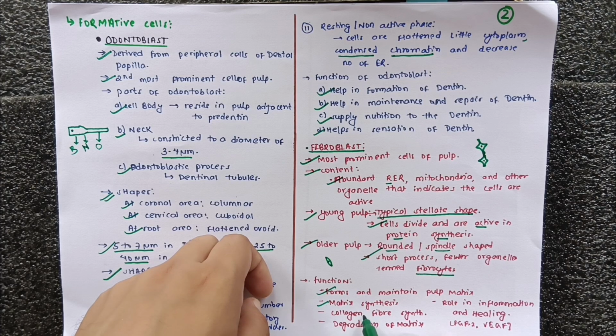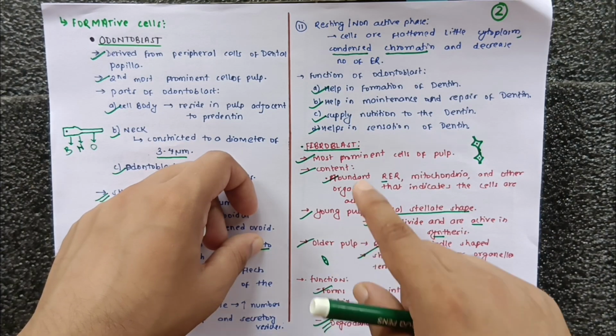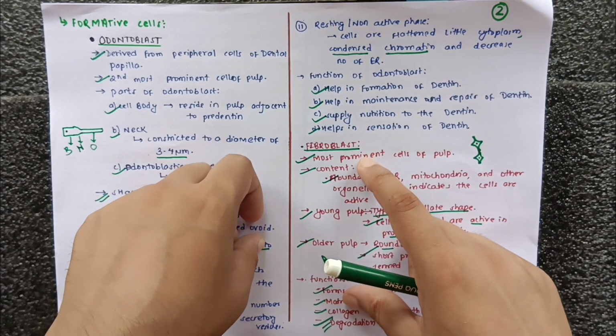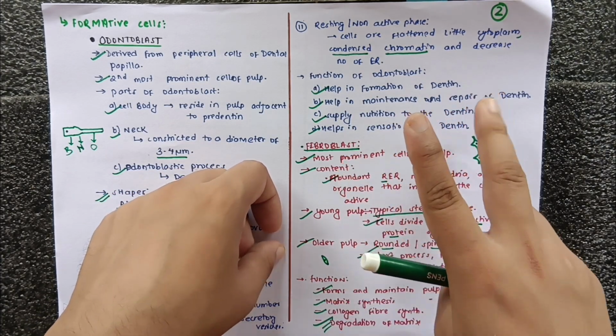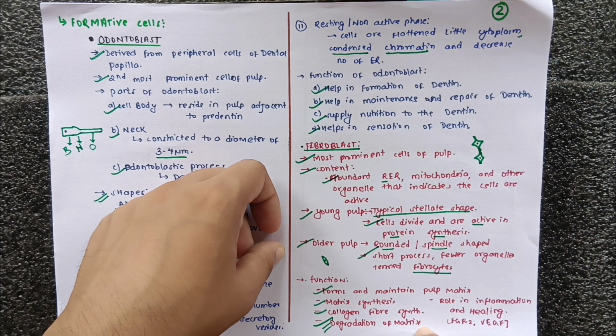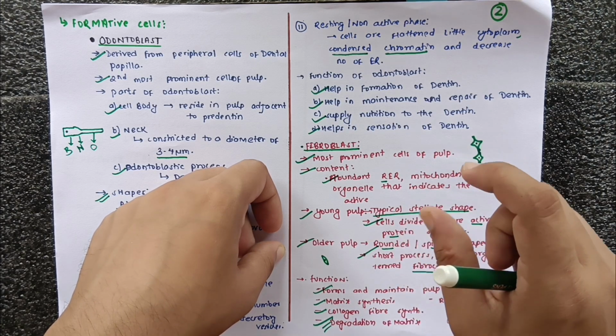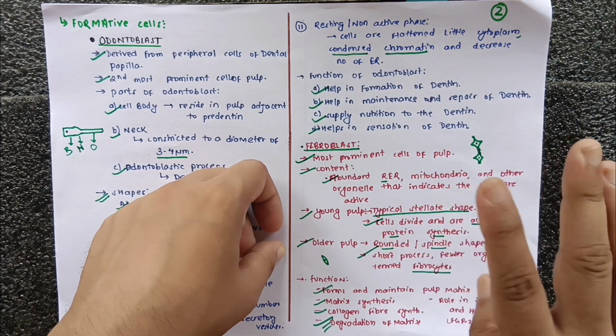Similarly, matrix synthesis and collagen fiber synthesis are the same thing. After that comes the degradation of the matrix, which is one of the important points here. The degradation of the pulp matrix is one of the most important things about fibroblasts. Fibroblasts have a dual function: they can secrete the pulp matrix and also degrade it. So one function is formation and the other is degradation. You should remember this.